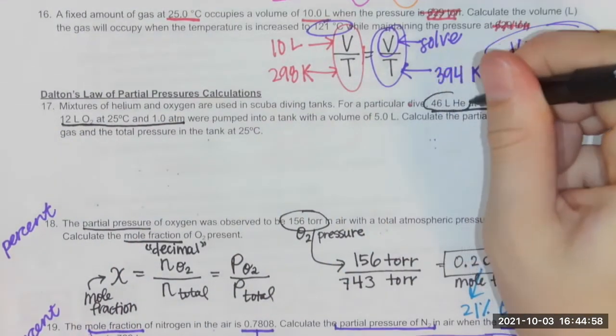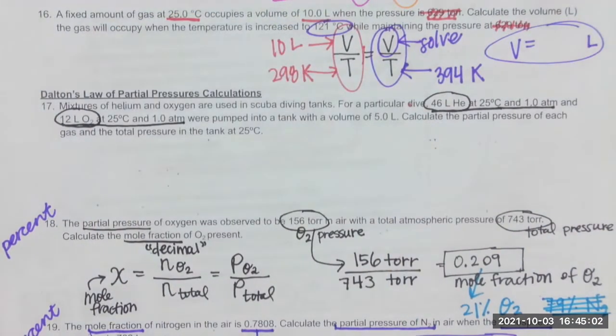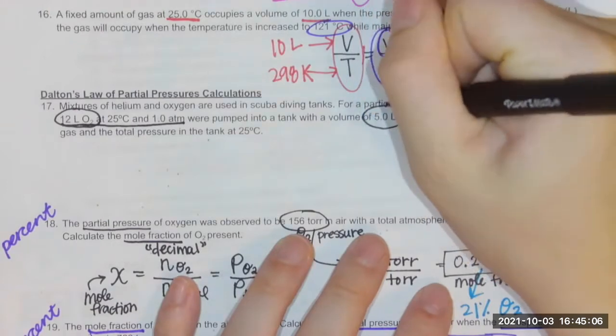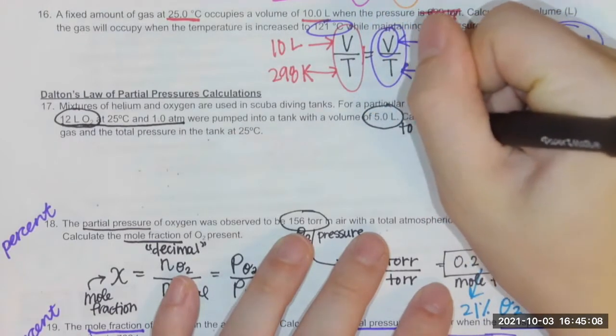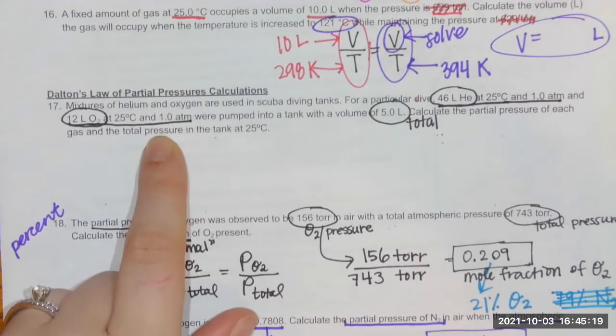Essentially 46 liters of helium and 12 liters of O2 are pumped into a tank, and the tank has a volume of 5 liters when it's combined together. We need to calculate the partial pressure of each gas and the total pressure in the tank.